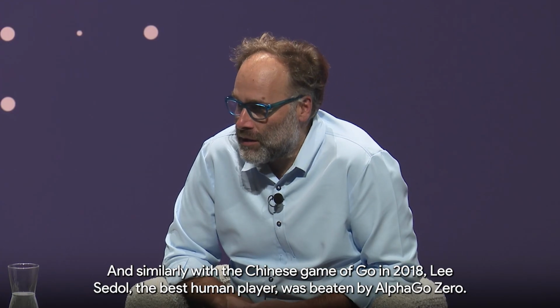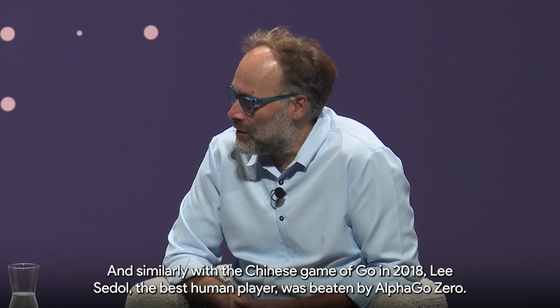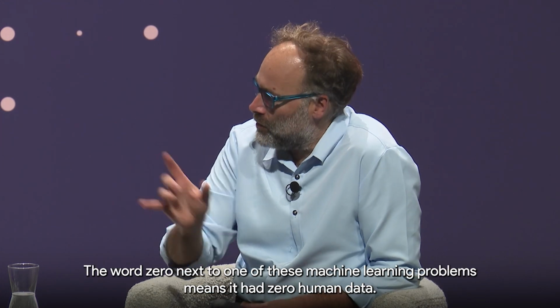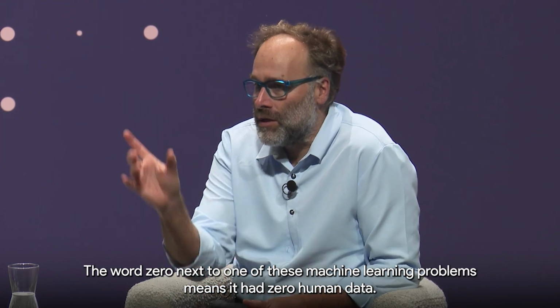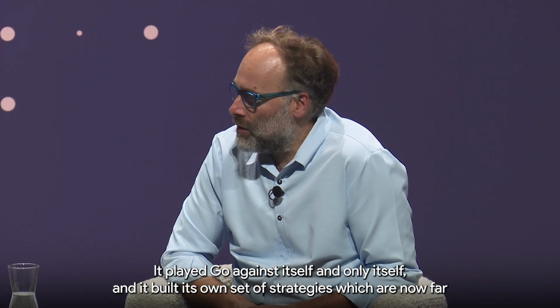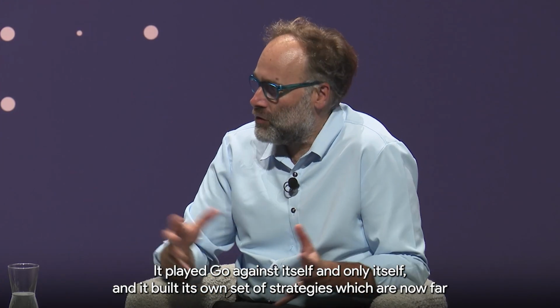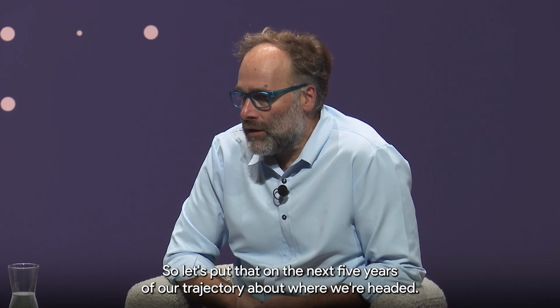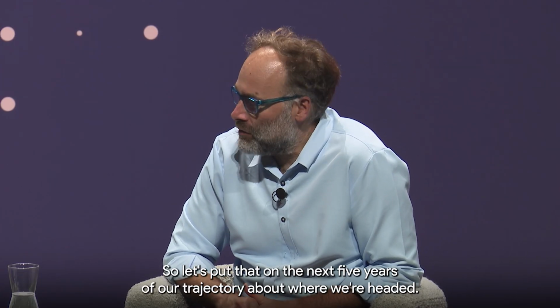And similarly with the Chinese game of Go, in 2018 Lee Sedol, the best human player, was beaten by AlphaGo Zero. The word zero next to one of these machine learning problems means that it had zero human data. It played Go against itself and only itself, and it built its own set of strategies, which are now far superior to any human's. So let's put that on the next 5 years of our trajectory about where we're headed.